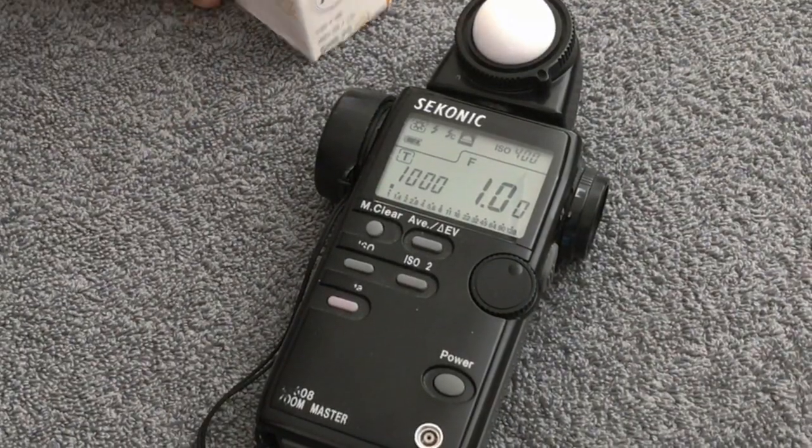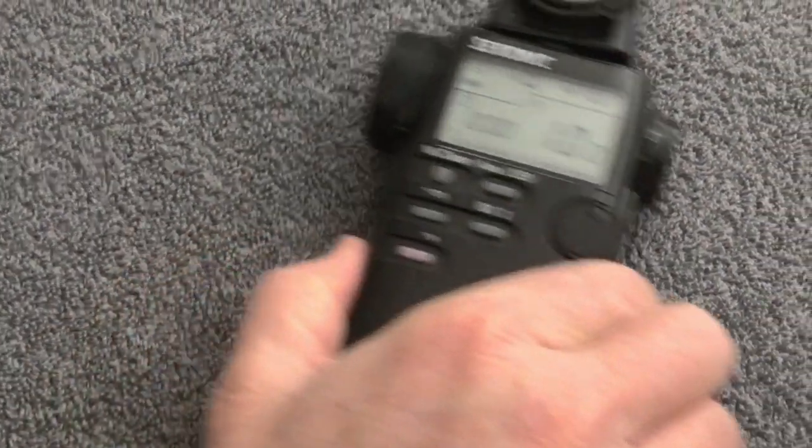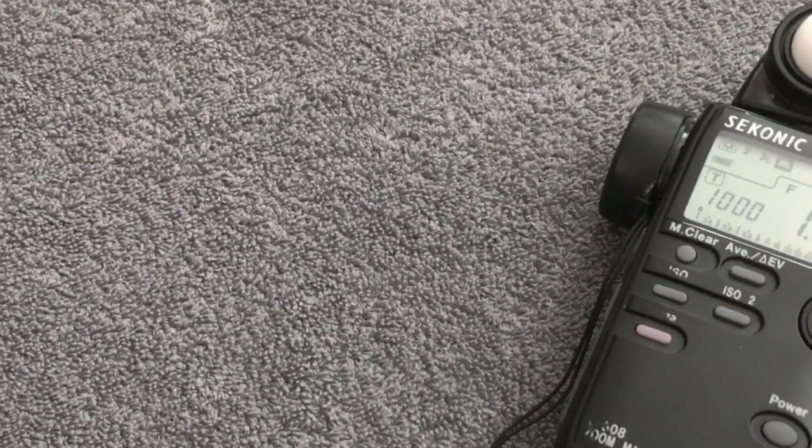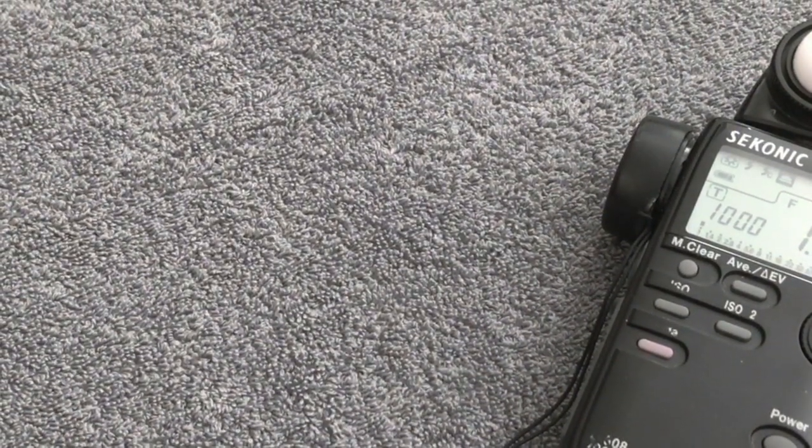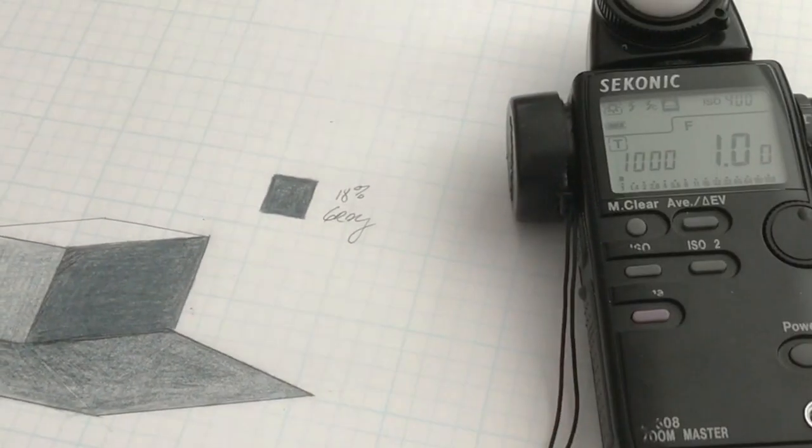But the first thing we're going to do is move Mr. Light Meter over here a little bit out of the way, and we're going to bring in a drawing pad to try and illustrate what we're talking about. Just slide this in, and here we go.